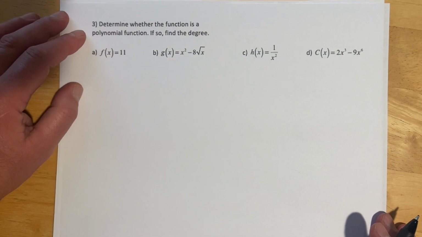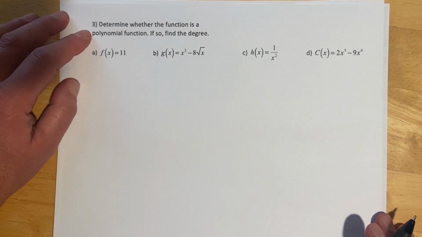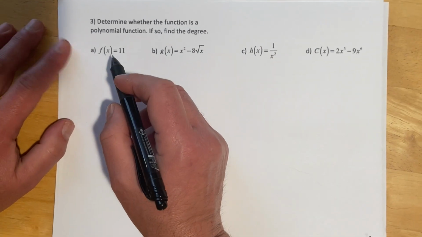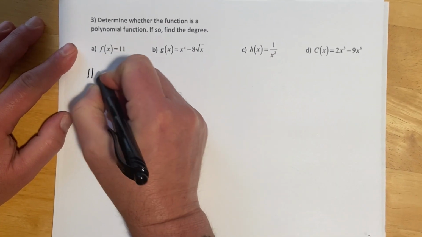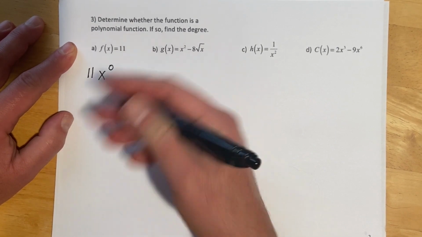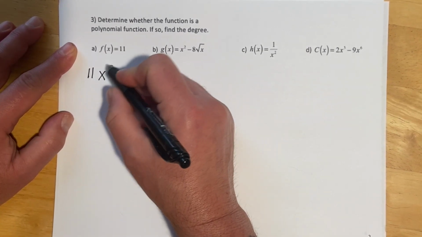Okay, so this one is asking us to determine whether the function is a polynomial. If so, find the degree. So this is a polynomial. It's a really sneaky one. This would be 11x to the 0. Remember, when we have a 0 power, that's like saying something is just a 1.